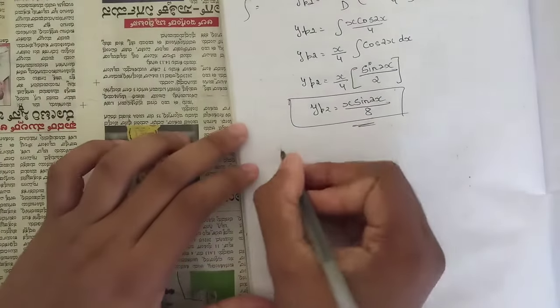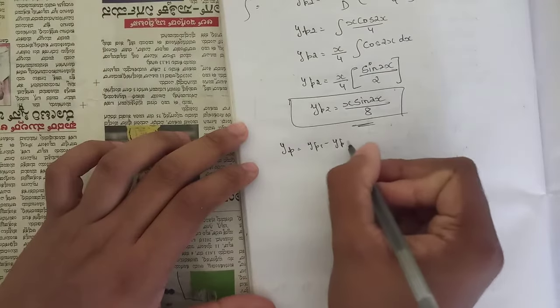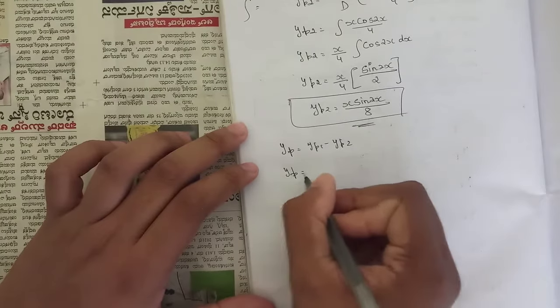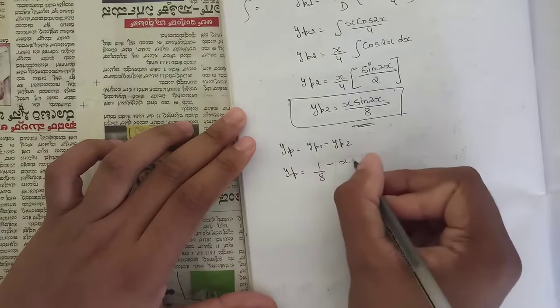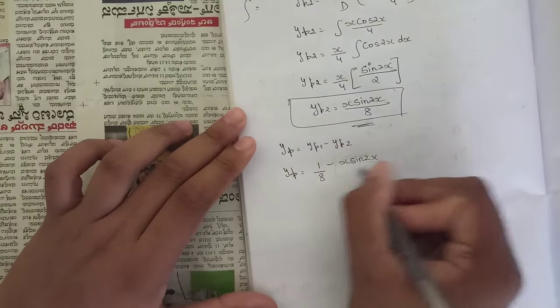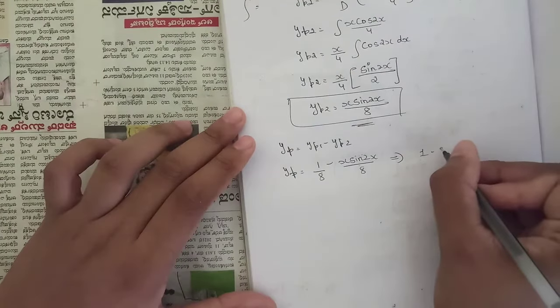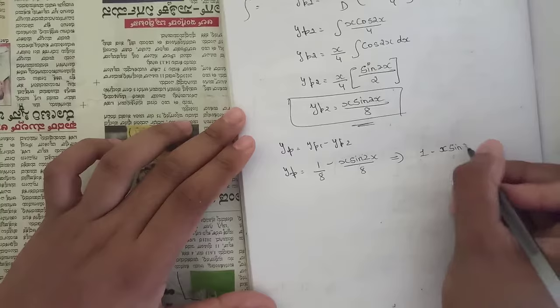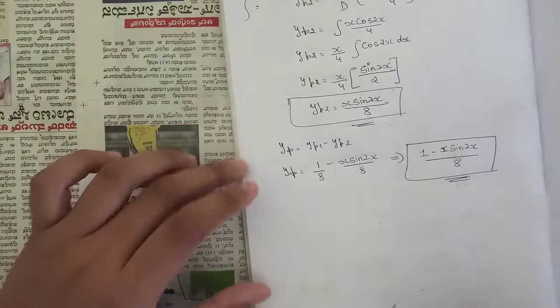Now we know that yp corresponds to yp1 minus yp2. The yp1 value we got is 1 by 8 minus yp2, which is x sin 2x by 8. Since the denominators are same, we can write it as 1 minus x sin 2x by 8. So this is your particular integral.